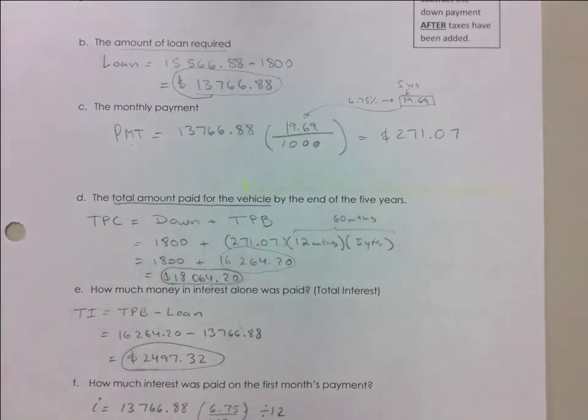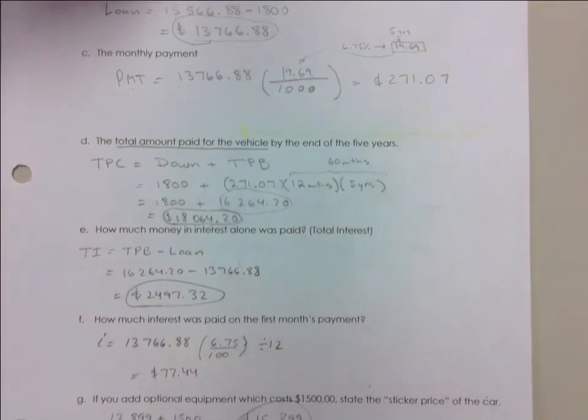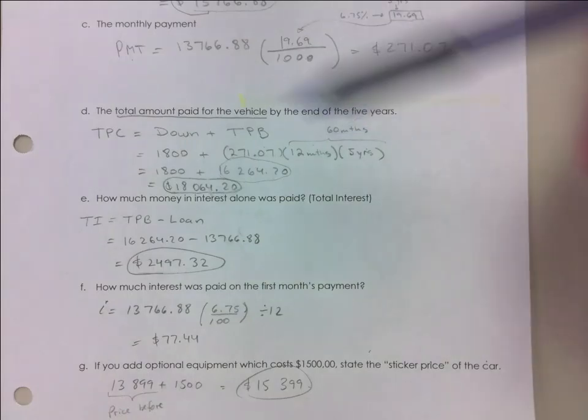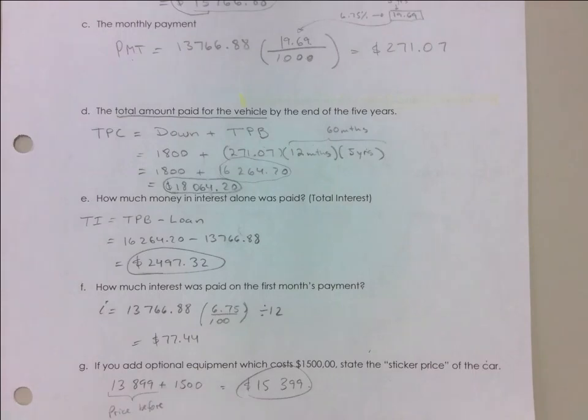And the rest is basically the same as before. Maybe my wording changed a little bit. I may have changed your formulas a little bit in terms of how I call various components, but the rest is basically the same. Okay?